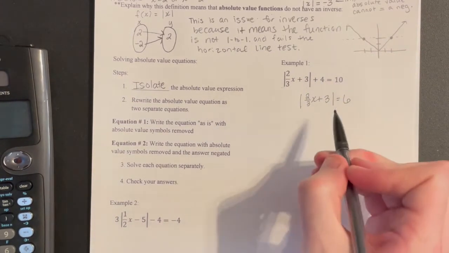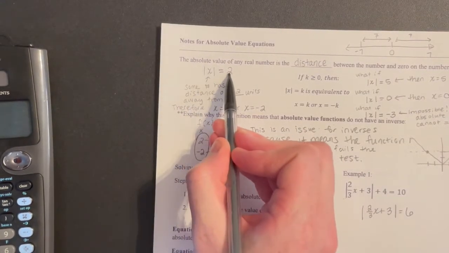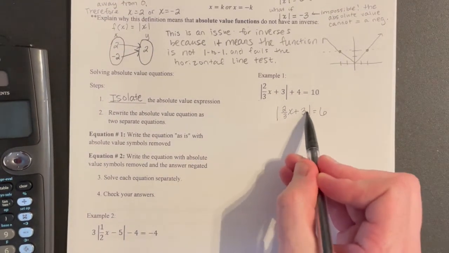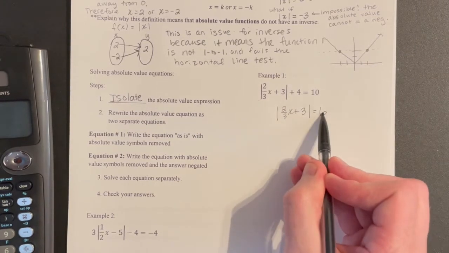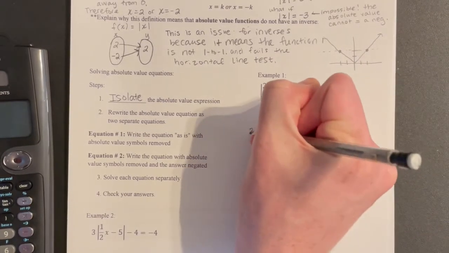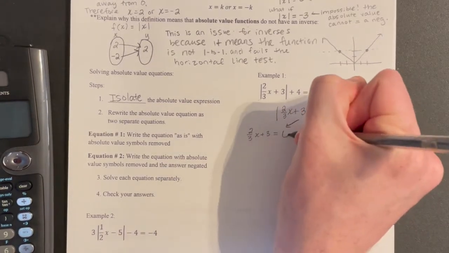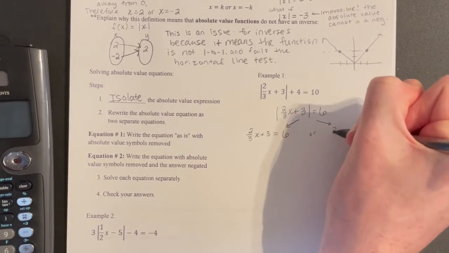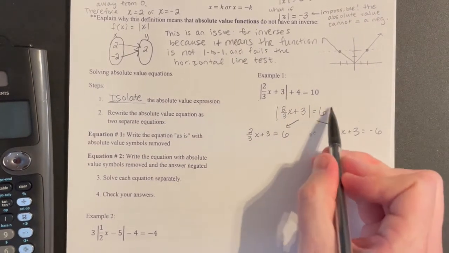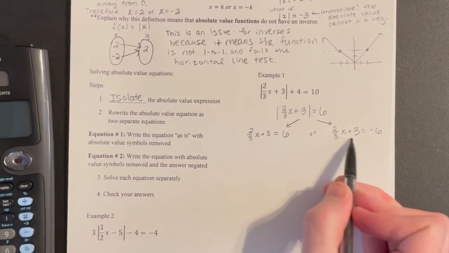And now that we have this expression, we're looking similarly here. This value inside could have been equal to a positive or a negative 6. So we're going to set up two equations where it says 2/3 x plus 3 equals a positive 6 or a negative 6. So the inside doesn't change. The outside, what it's equal to, did turn to a negative, but I did not change the inside of the absolute value.